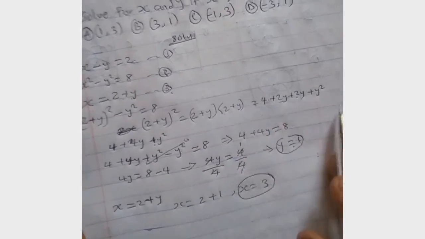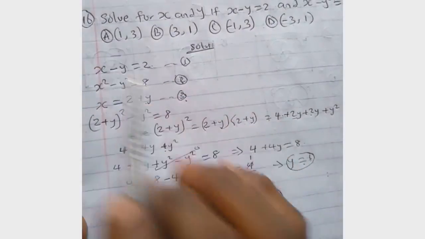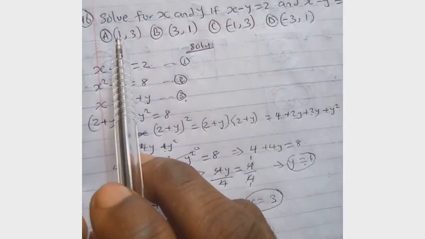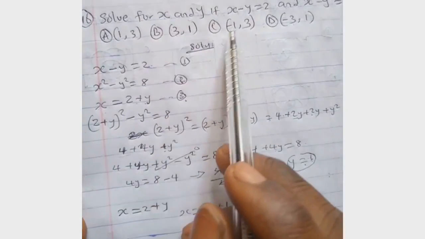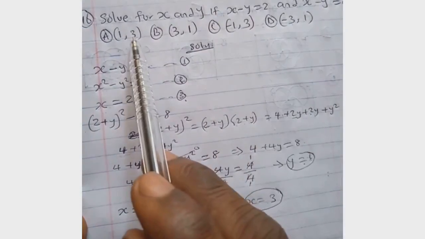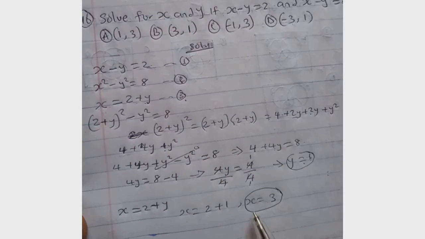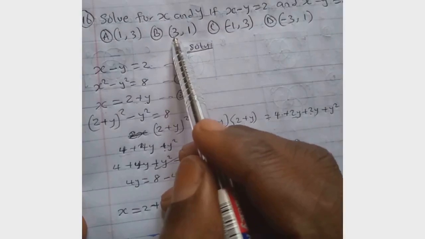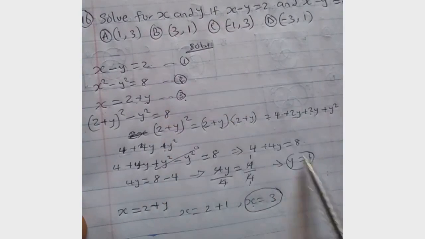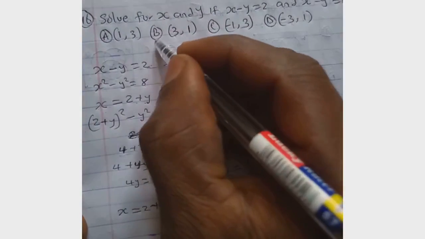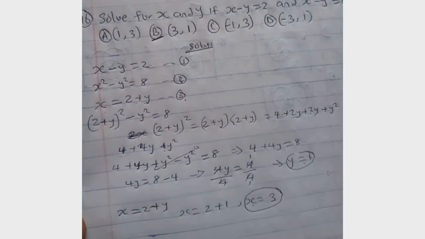So let's look for our option now. Here, the first number is s and the second is y. Here our s is equal to 3 and y is equal to 1. So our answer is B. That is how you solve this question.